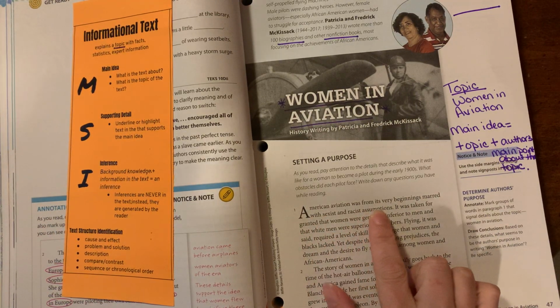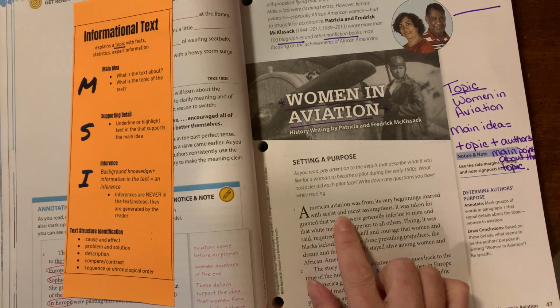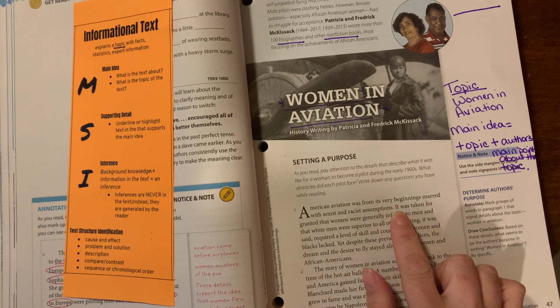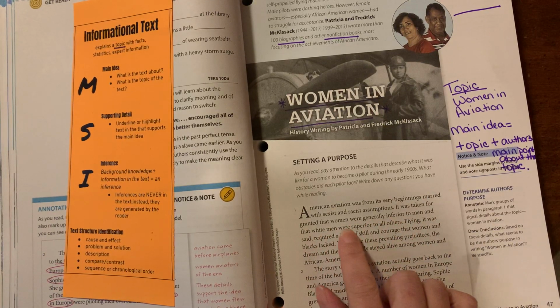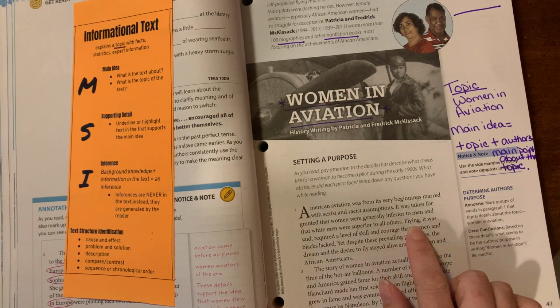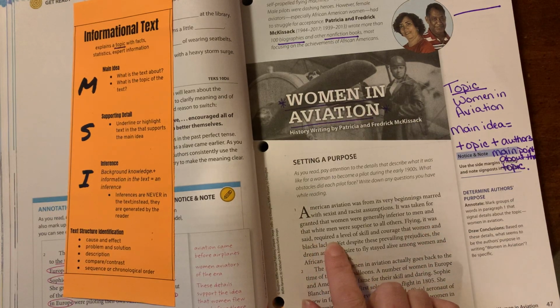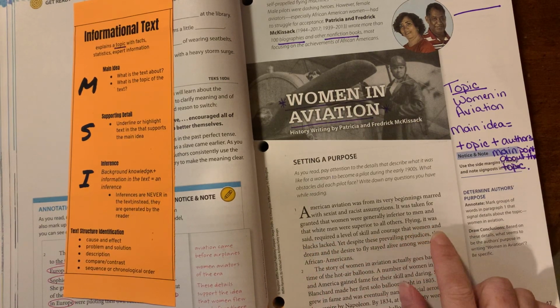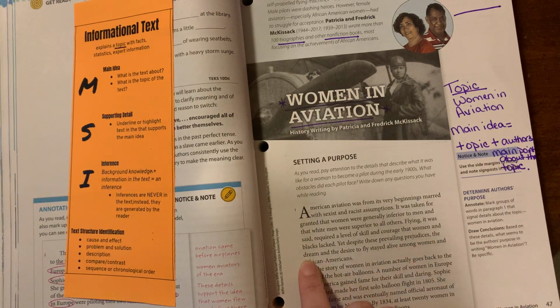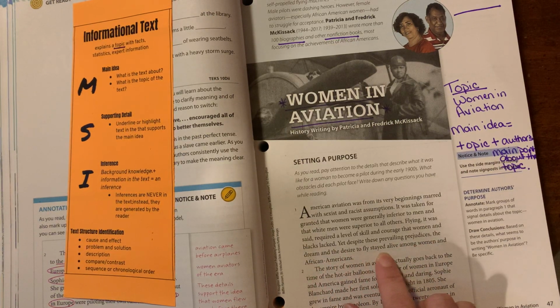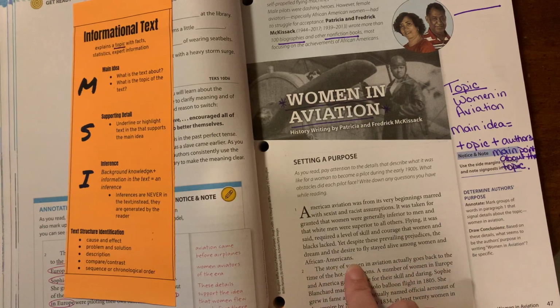American aviation was from its very beginnings marred with sexist and racist assumptions. It was taken for granted that women were generally inferior to men and that white men were superior to all others. Flying, it was said, required a level of skill and courage that women and blacks lacked. Yet despite these prevailing prejudices, the dream and the desire to fly stayed alive among women and African Americans.